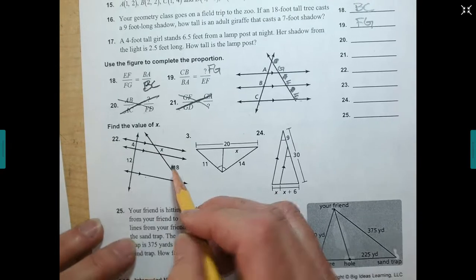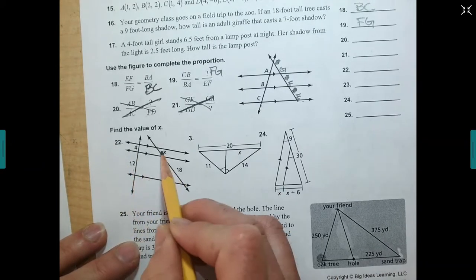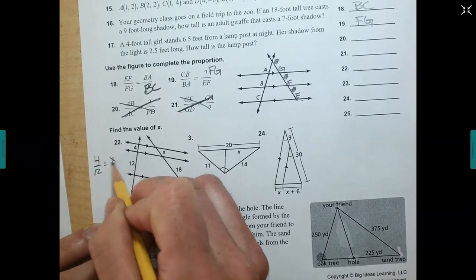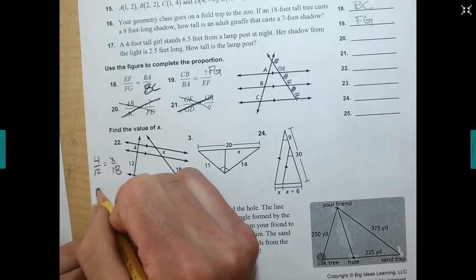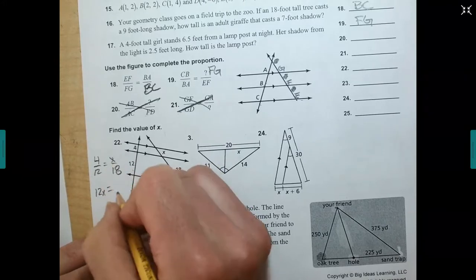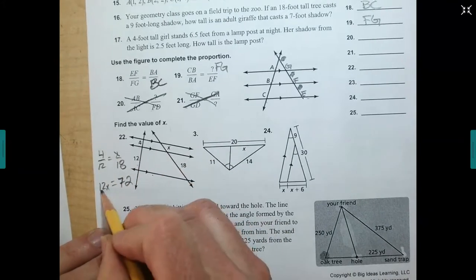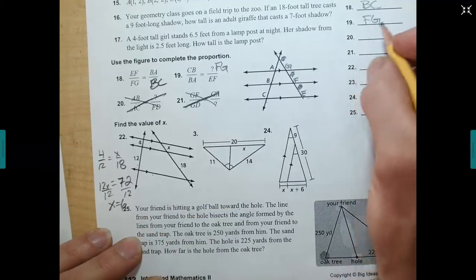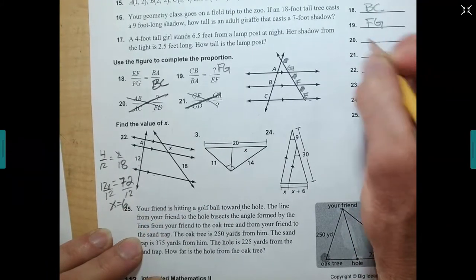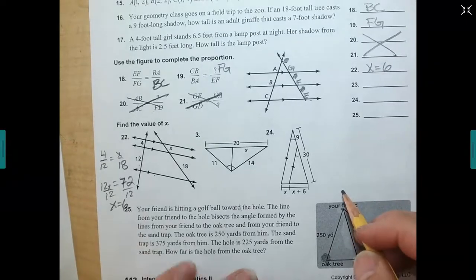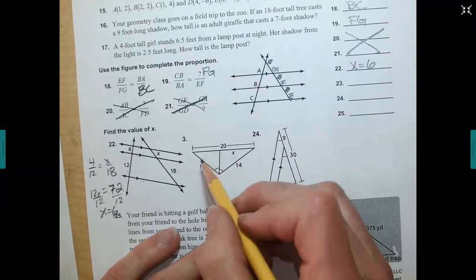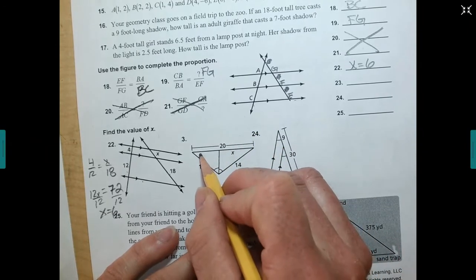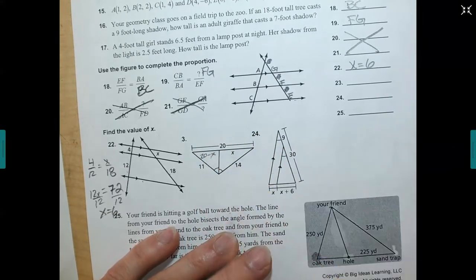Now, what's the proportion? Well, we learned that this to this is the same as this to this. So we have 4 to 12 equals x to 18. So 12x equals 72. Divided by 12, x equals 6. And here, you have this whole length, and this length right here would be 20 minus x.